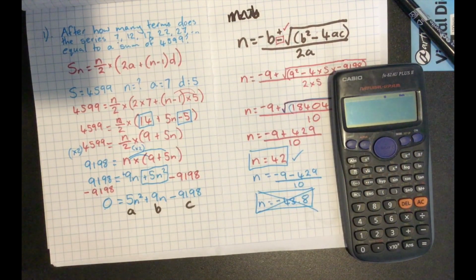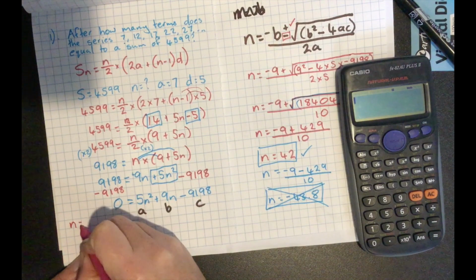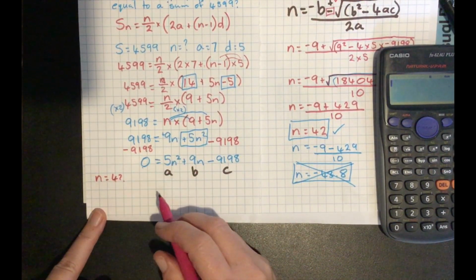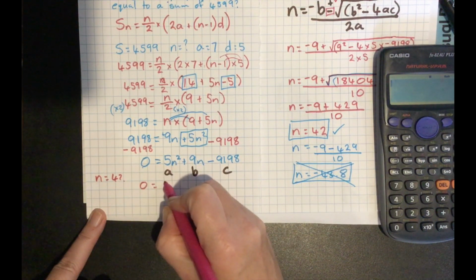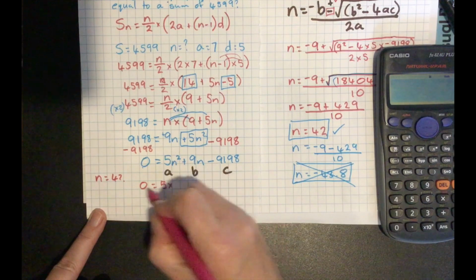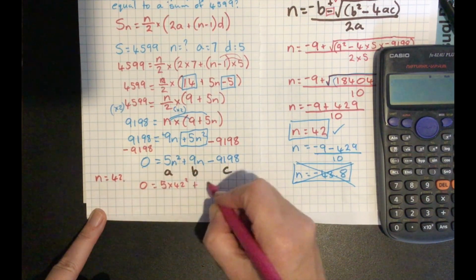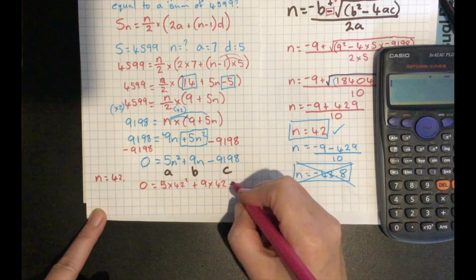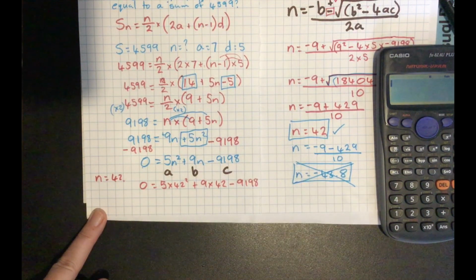If n is 42, okay, if I plug it into this equation, I will end up with 5 times 42 squared plus 9 times 42, take away 9,198.